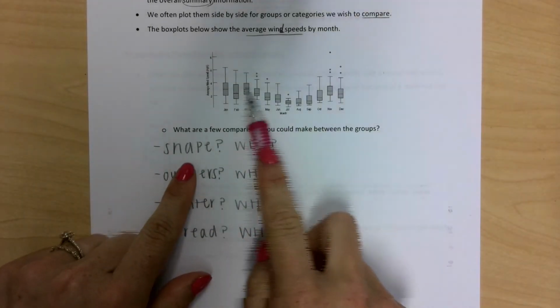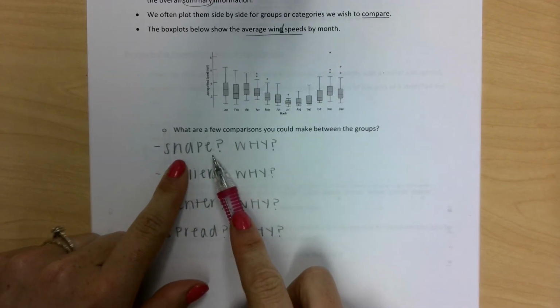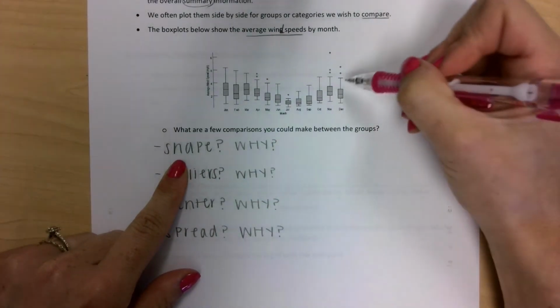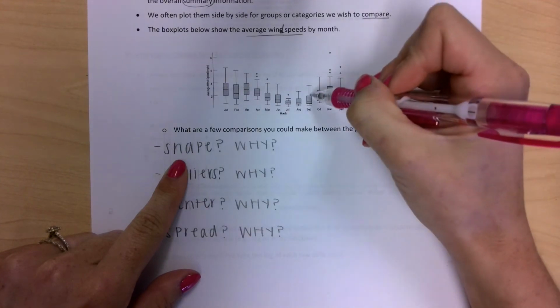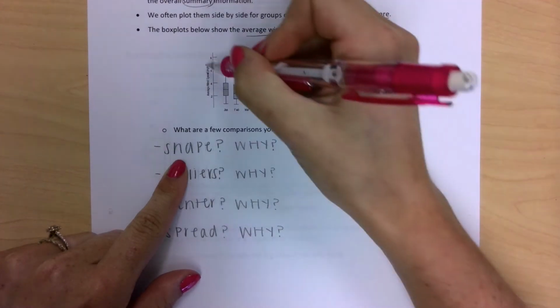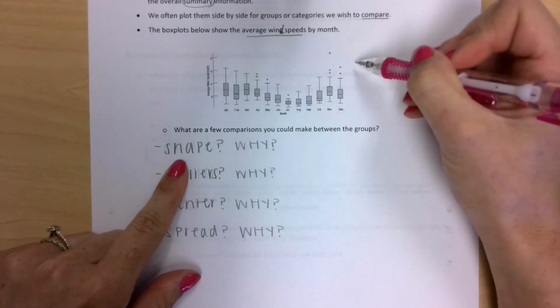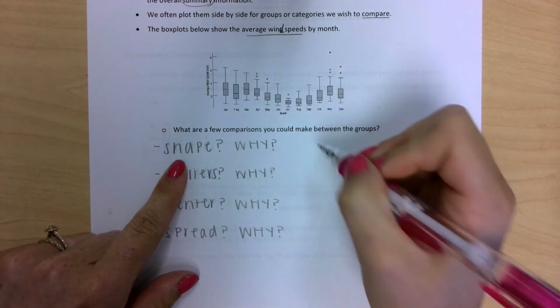So as you look from group to group and we're thinking about the shape, one thing that I'm noticing is that most of the distributions have a little bit of a longer tail on the upper end. So they have a right-hand tail. Most of them are looking like they're skewed left.